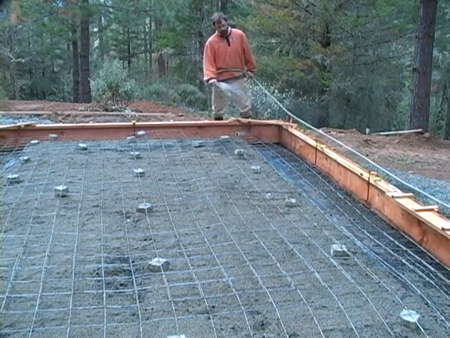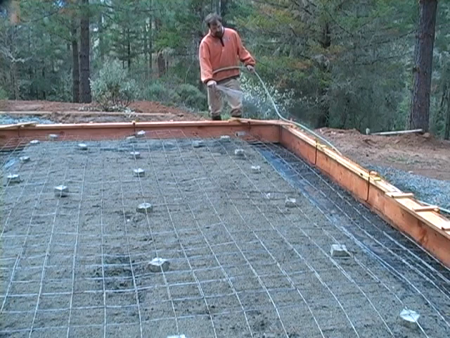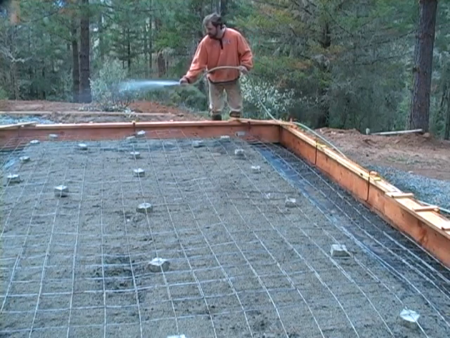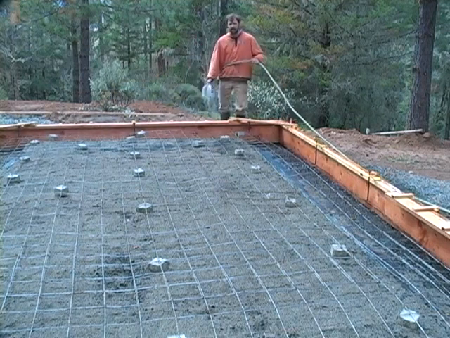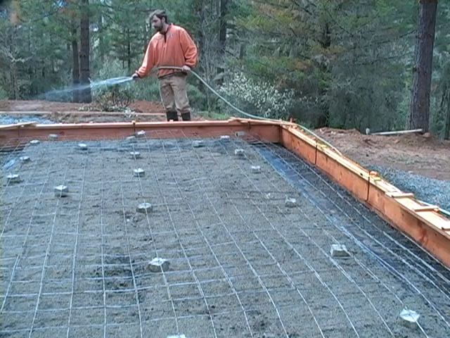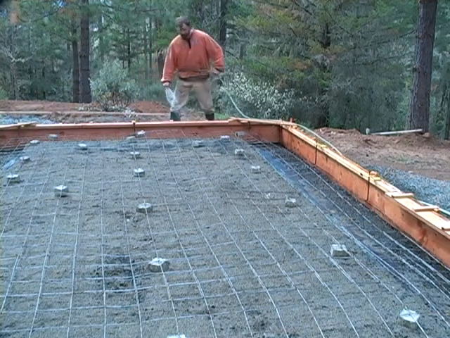You want to make sure that the inside of your form boards, your anchor bolts, the whole slab is nice and moist. And do this on the outside as well. And on the outside here, it's just stopping the concrete from sticking to things that you don't want it to stick to, or at least lessening the chance of that happening.